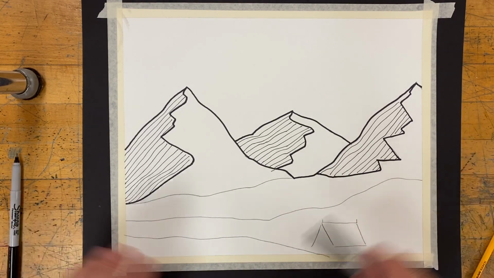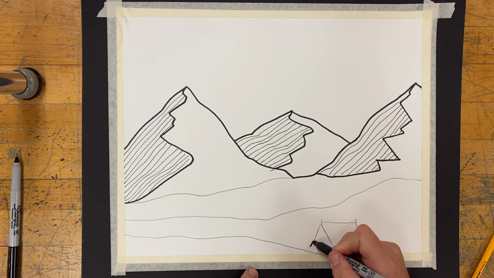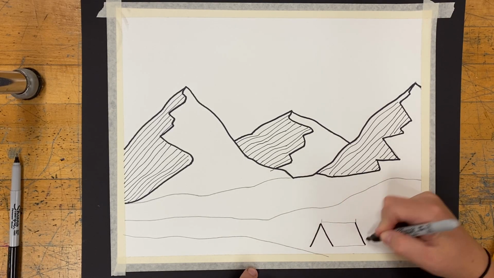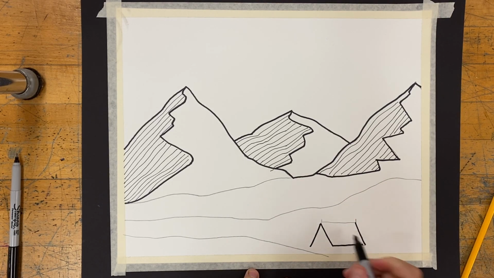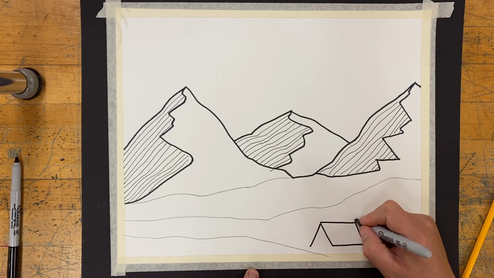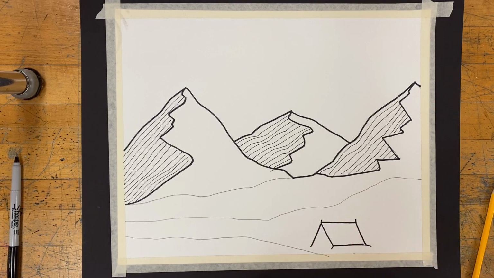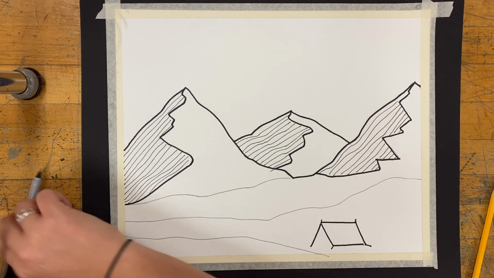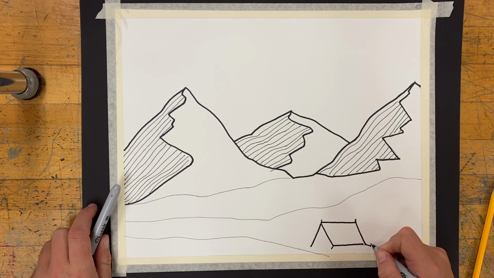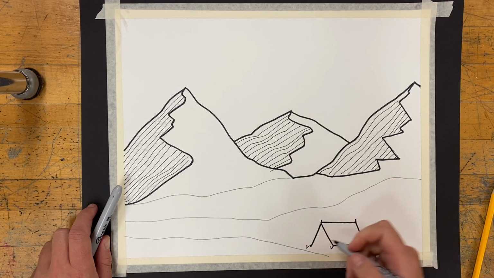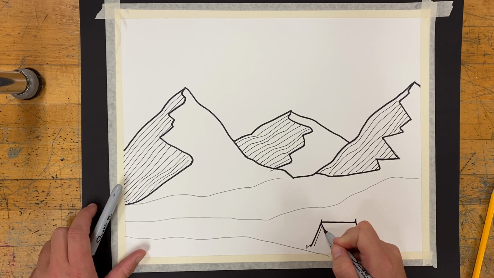So now that I have my tent in there, I really want the viewer to focus on this, and it's a pretty simple design. So I'll go over it with my thicker marker. There's my tent poles. You could have some lines coming out. Then I'll switch over to the thin one for the stakes. And then I'll just add some value on the inside so we know that that's the inside of the tent.